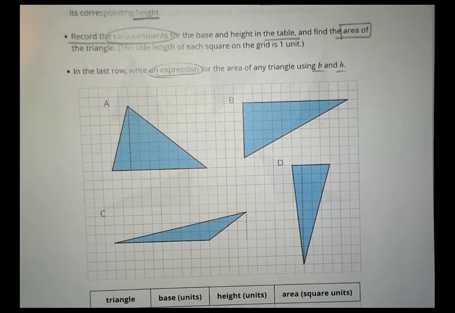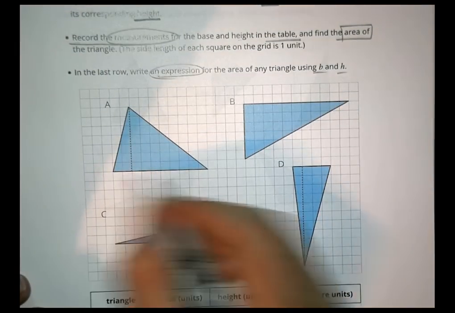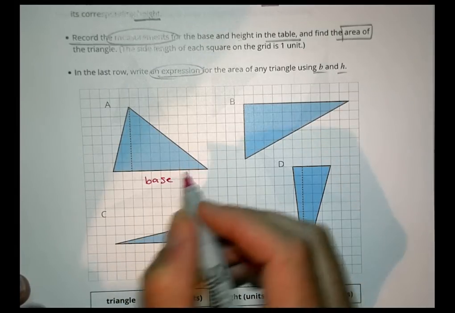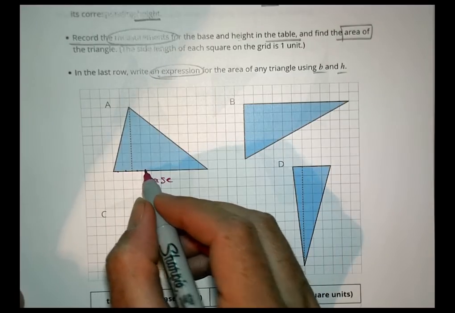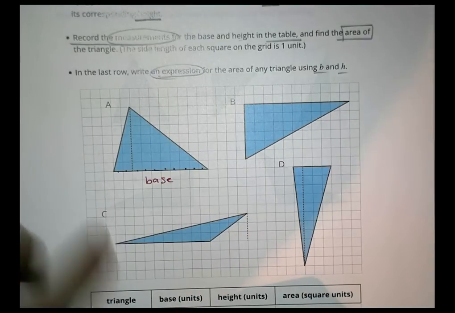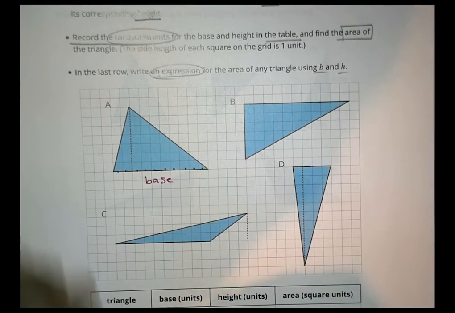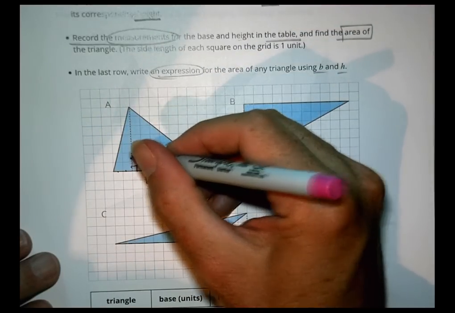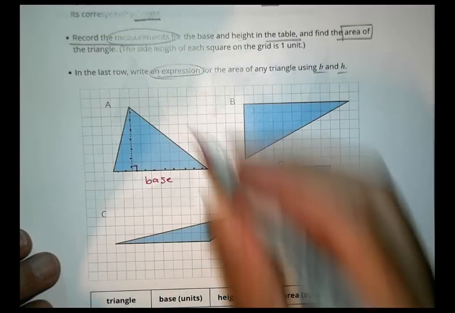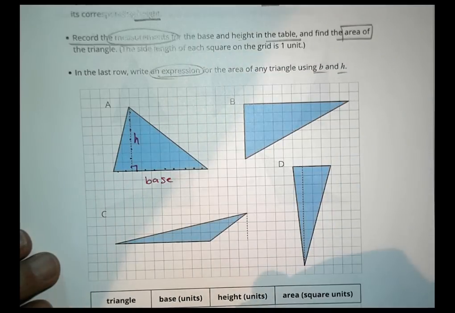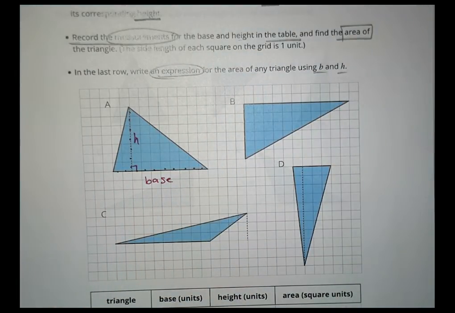In our first example here, we see that we have a base. We can use this line right here as our base, and we can have a base of 1, 2, 3, 4, 5, 6, 7, 8, 9, 10. So our base here for A, we can draw it on the chart here, as a base of 10 units. And our height is this dashed line here, which has a height of 1, 2, 3, 4, 5, 6, 7. So that's our base and our height, and it has a height of 7. We'll leave that there for right now. Okay, we'll find the area in a second.